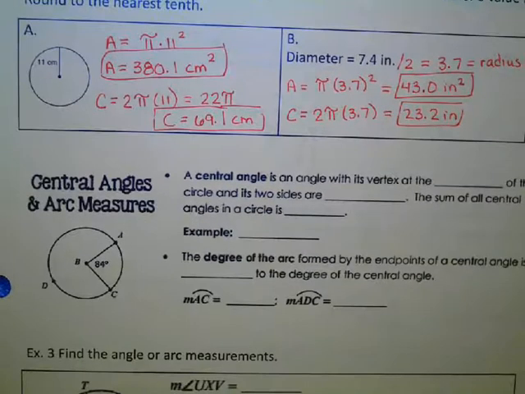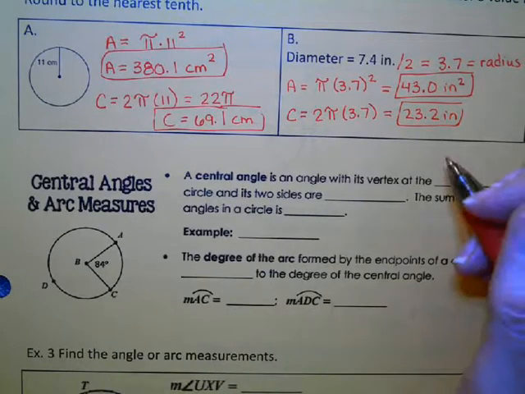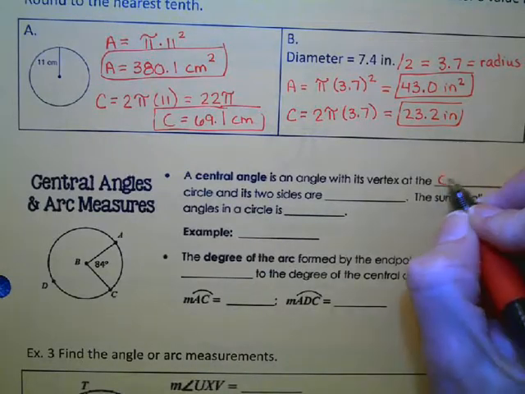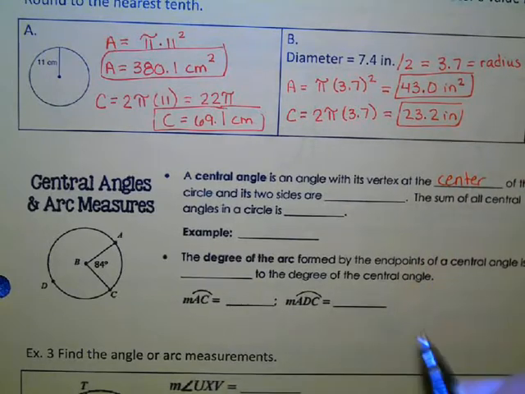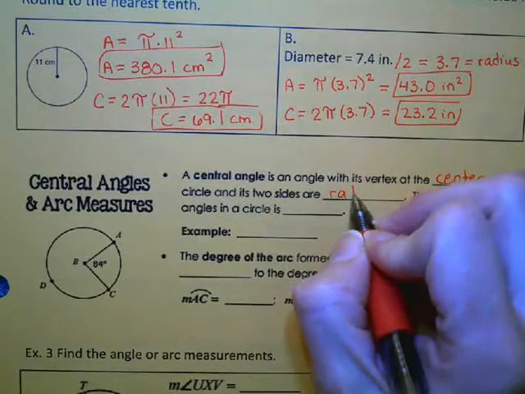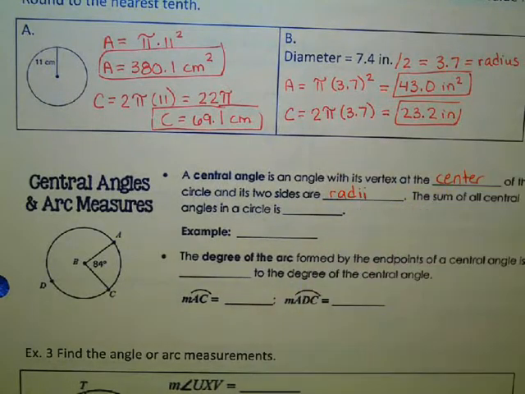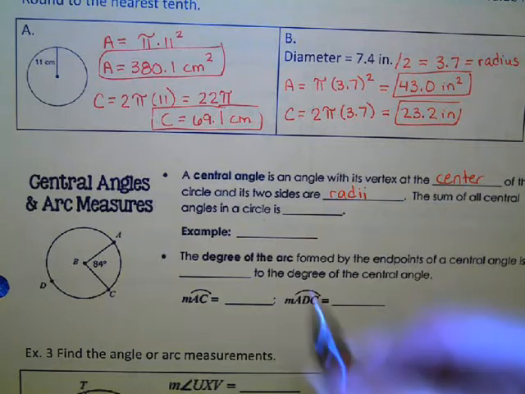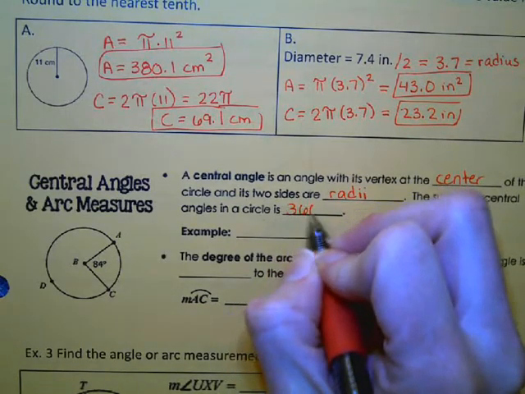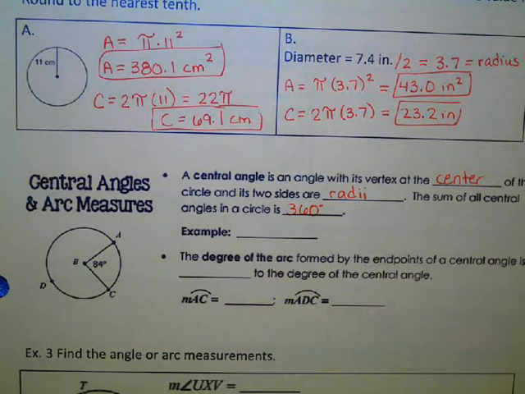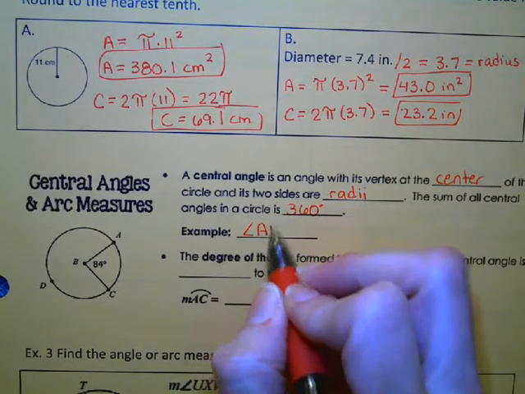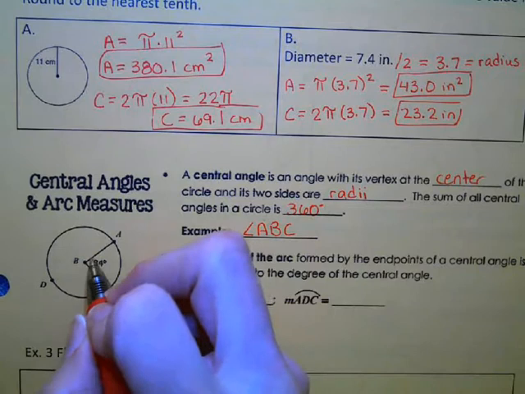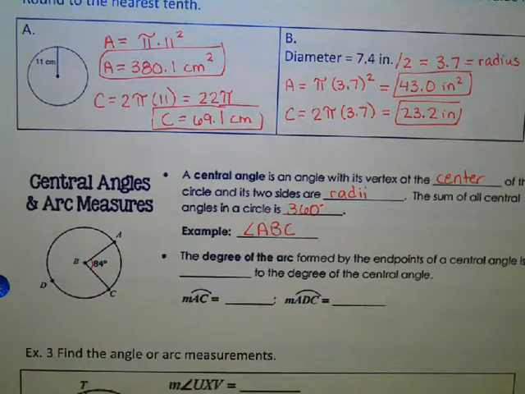A central angle, we talked about what that means. A central angle is an angle with its vertex at the center. Just write that definition of the circle, and its two sides are radii. Remember that funny spelling? The sum of all the central angles in a circle all sum up to 360 degrees, which we also have talked about before. An angle sums to 360. So in this particular picture, an example of a central angle would be angle ABC. It is located at the center of the circle.